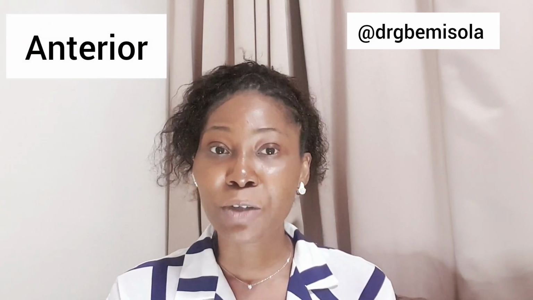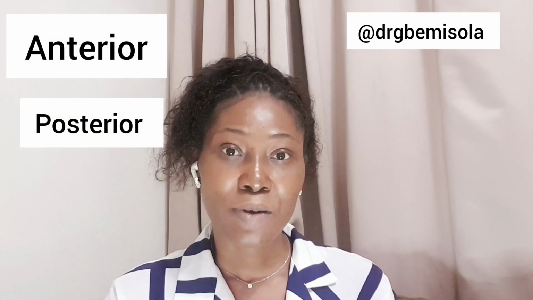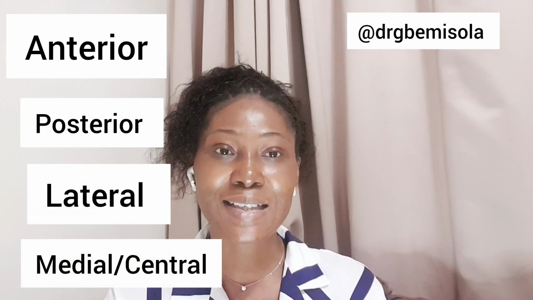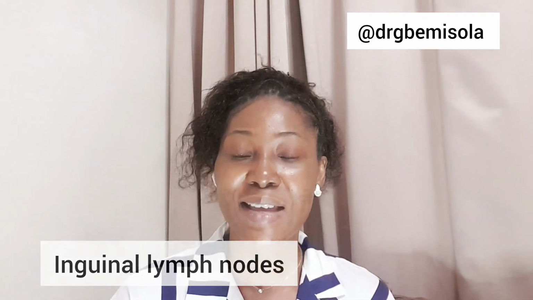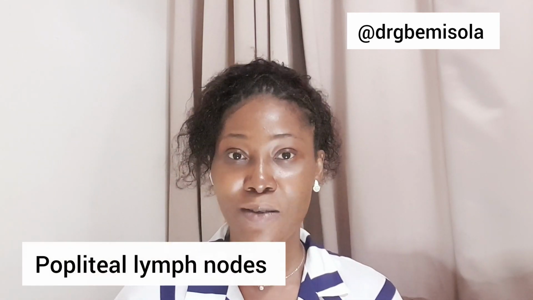So the axillary region is divided into 5 parts. The first is the anterior part, posterior, lateral, the medial, and finally the apical. Okay, so according to those 5 parts, you palpate each part for a lymph node. And we move on to other regions, which will be the supratrochlear lymph nodes, inguinal lymph nodes, and finally the popliteal lymph nodes.